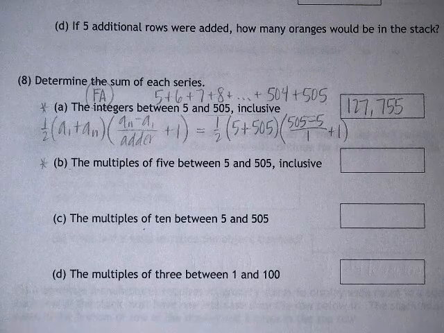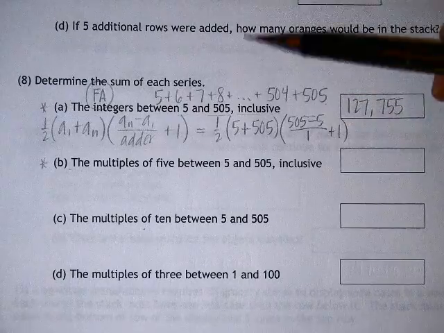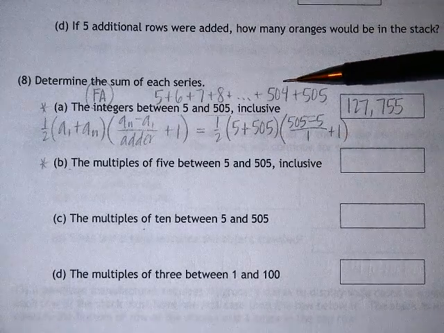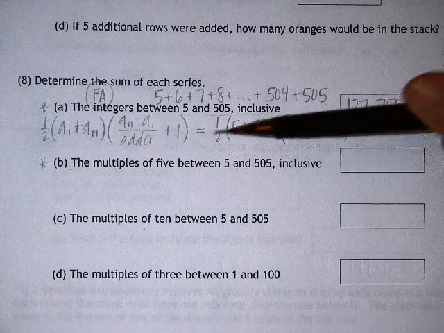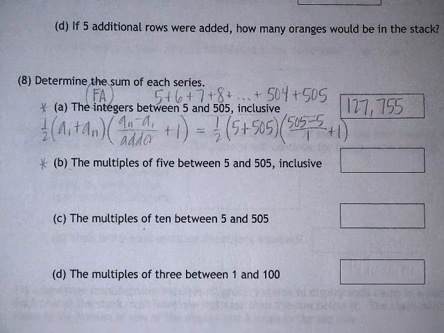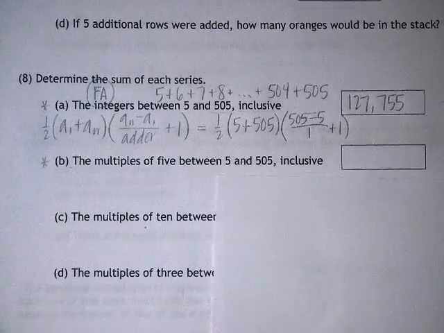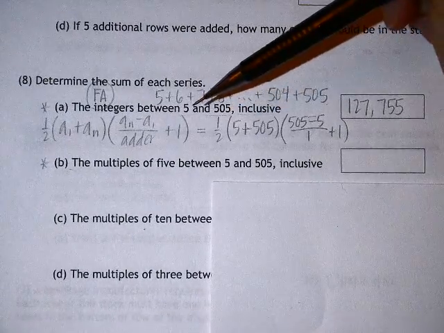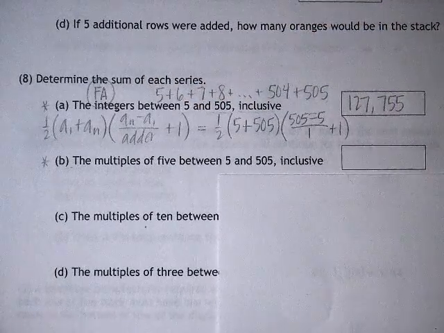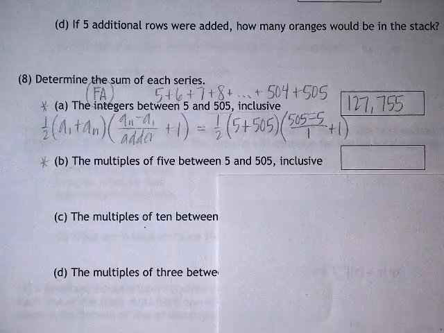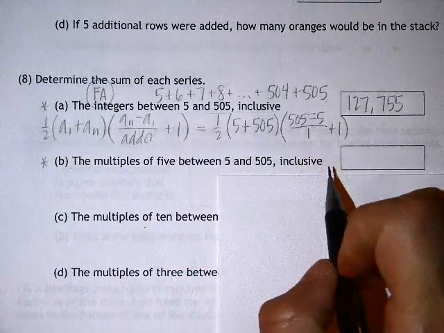In letter B, the next question in the list of problems I'm going to try to do an example of, we're now dealing with the multiples of 5 between 5 and 505 inclusive. So just like I did in the first problem, I want to first make sure that I understand which numbers I'm adding so that I can better understand what kind of problem I'm dealing with, whether it's finite arithmetic, finite geometric, or infinite geometric. So I'm just first going to do a little bit of scratch work here, and I'm going to think about the multiples of 5 that somehow are in this list.